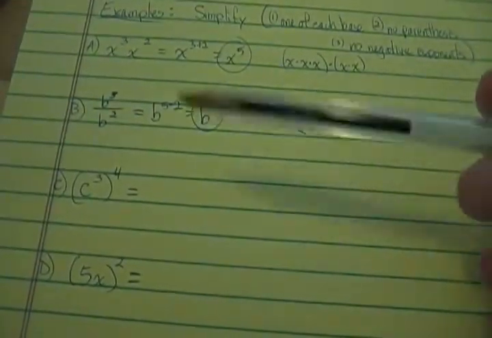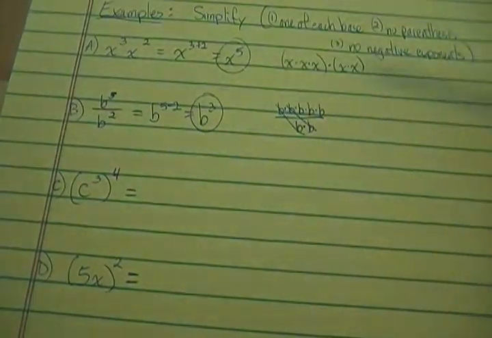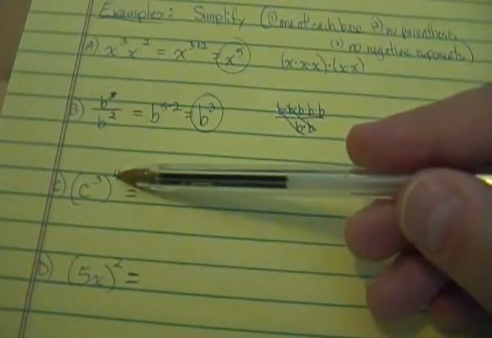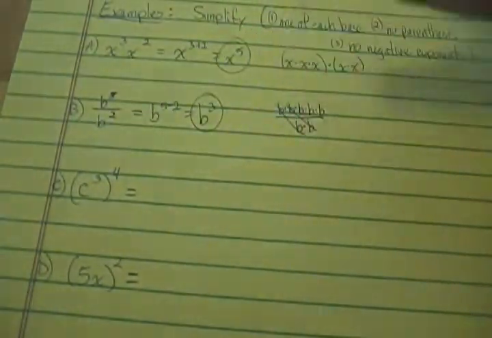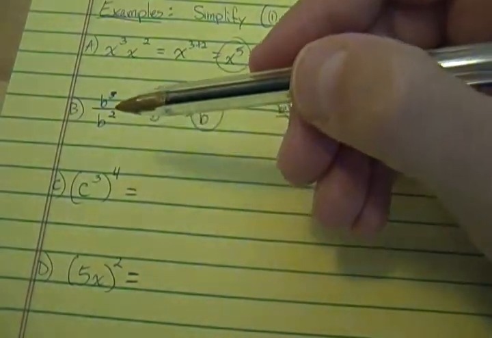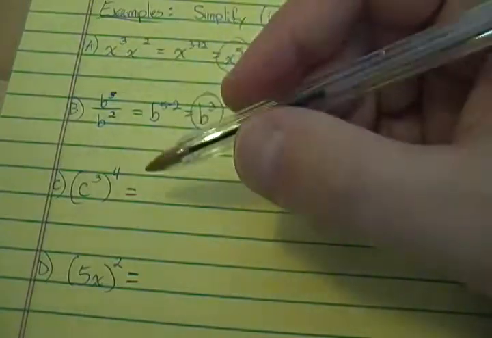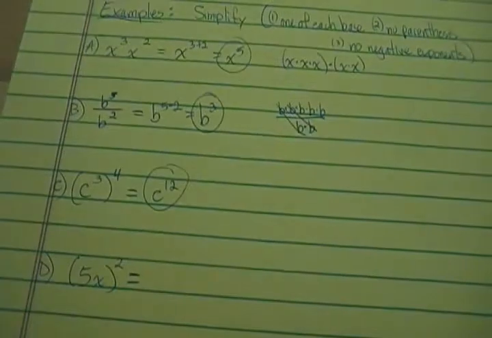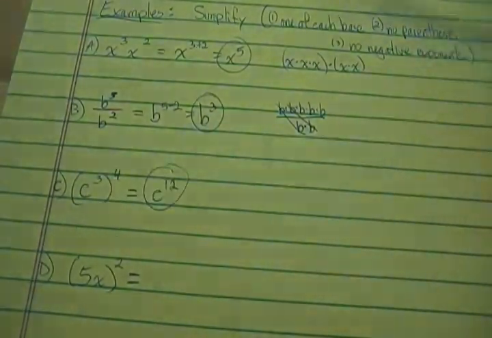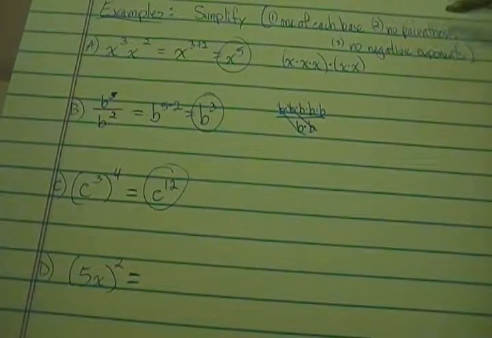The next example, we've got c to the 3rd power raised to the 4th power. Sometimes this is called a power to a power. So c to the 3rd power raised to the 4th power, the law of exponents for that, is when you have a power raised to another power, you multiply those two exponents together. So 3 times 4 is going to give us c to the 12th power. And we had to do that because this original expression here had parentheses, and when we want to simplify an exponential expression, we don't want any parentheses left in our answer. So we had to combine that 3 and 4 by multiplying.